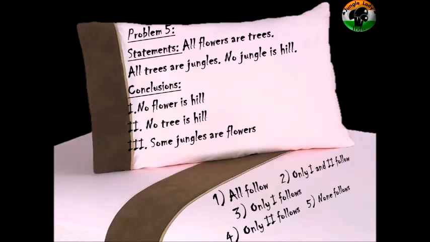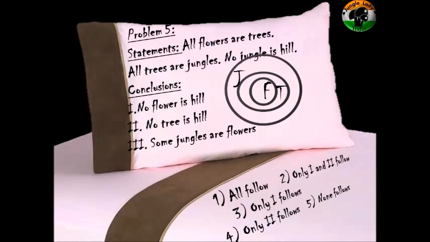First statement is all flowers are trees, so F inside circle, T outside circle. Second statement is all trees are jungle, so T is the inside circle and J is the outside circle. Third statement is no jungle is hill. No jungle is hill, so J must be a separate circle and H must be a separate circle. So this is my no brain diagram.